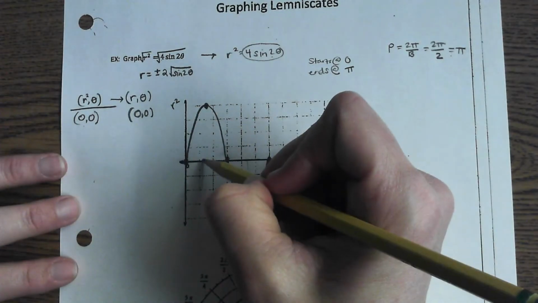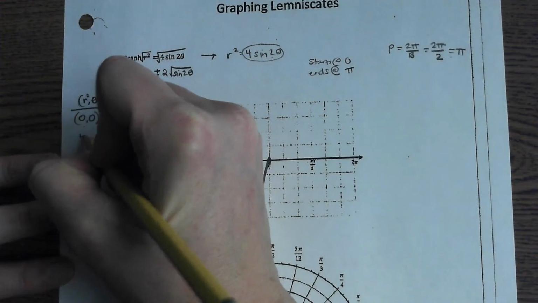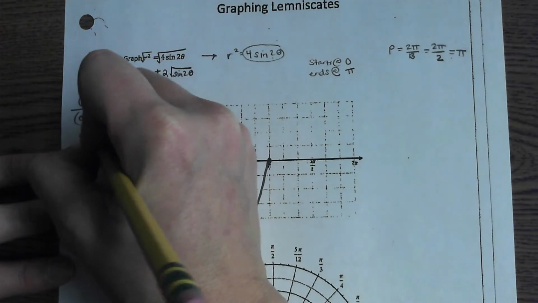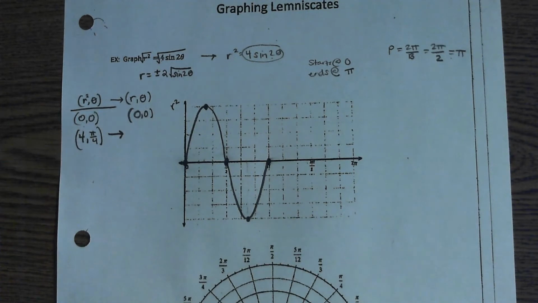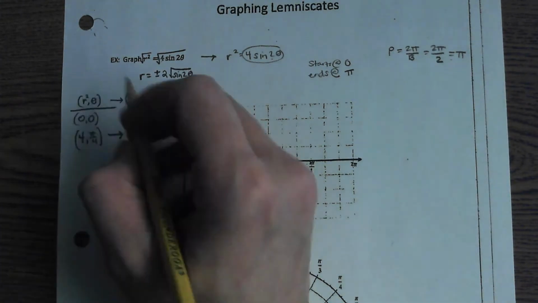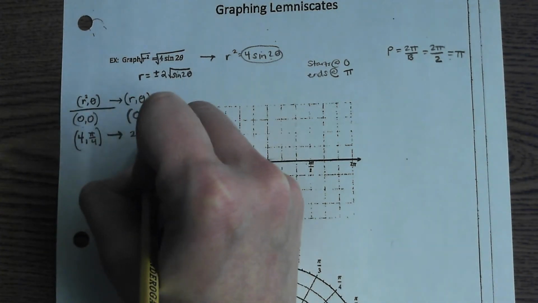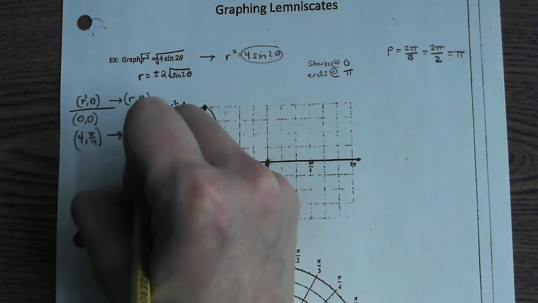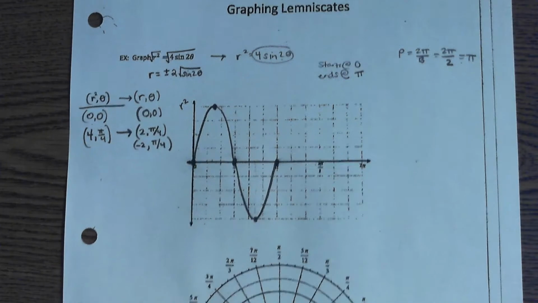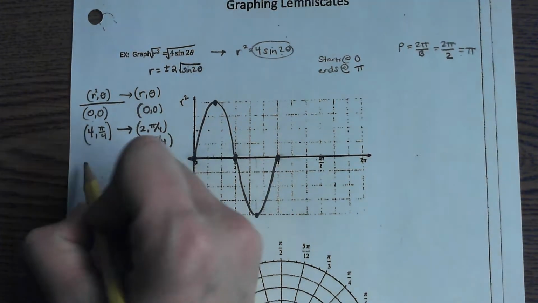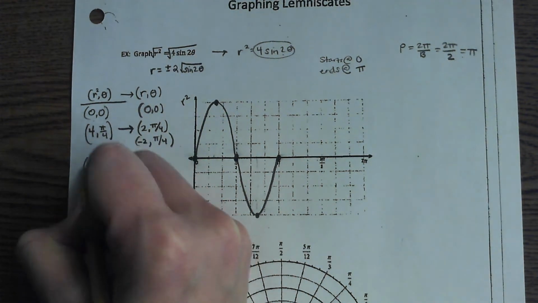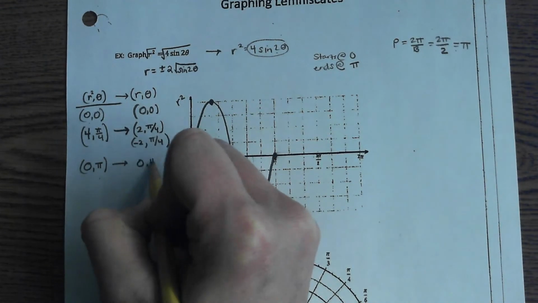The next one's going to be a little bit different. You have an r squared value of 4 at a theta of pi over 4. So if r squared is 4, this actually is going to give us 2 different points to look at. Agreed? Because if r squared is 4, r might be 2, or r might be negative 2. And then we're back to a radius of 0 at pi, which is just still going to be 0, pi.